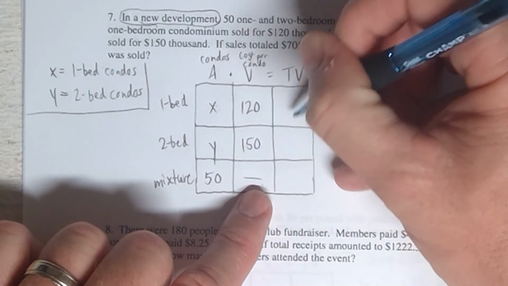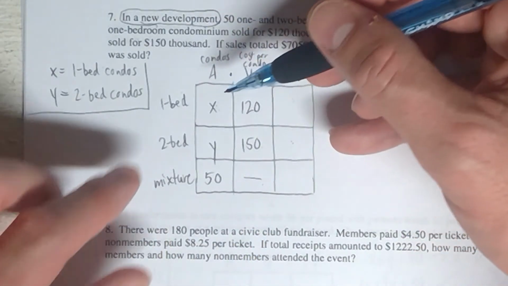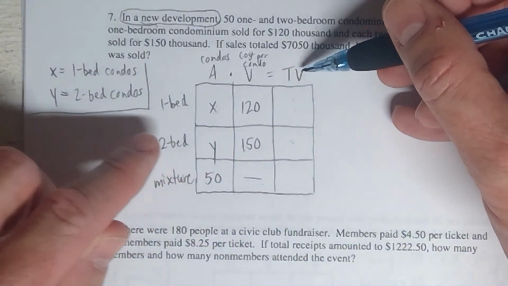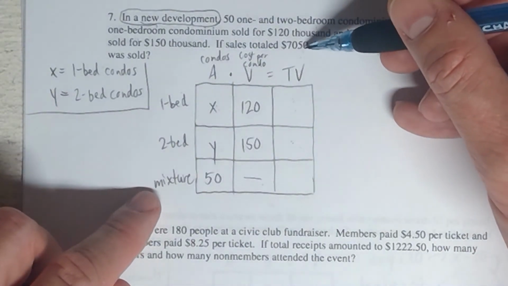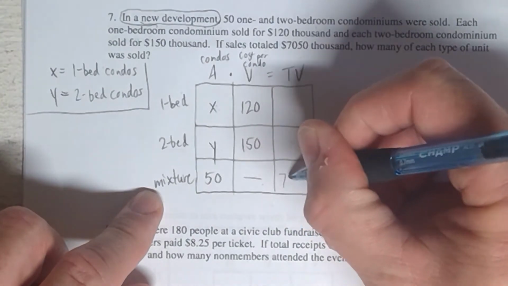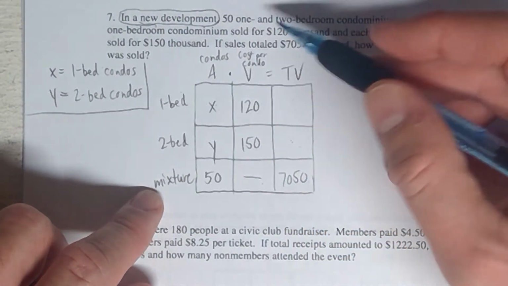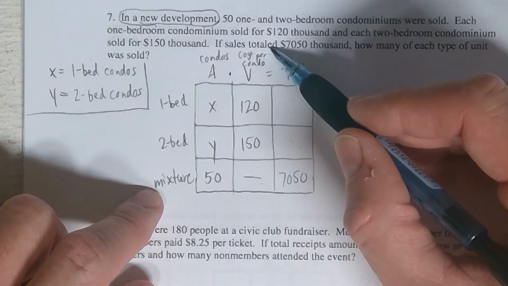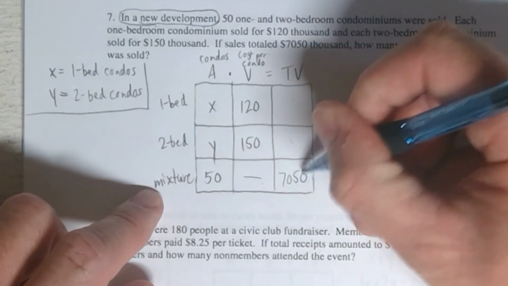We don't know what these two things are right here, the total value of all the condos. In other words, we don't know the total value of all the 1-bed condos. We don't know the total value of all the 2-bed condos. But we do know the total value of all the condos mixed together. It's 50,000, right there. Total value of the entire thing all mixed together, because it says the sales total. That means for the whole thing, right? For all the condos. And so that's for the mixture.